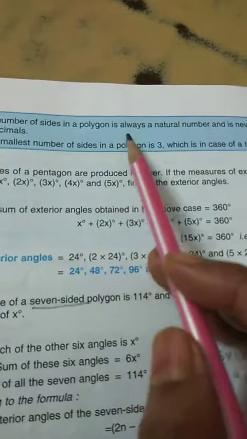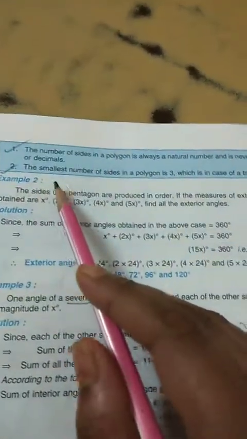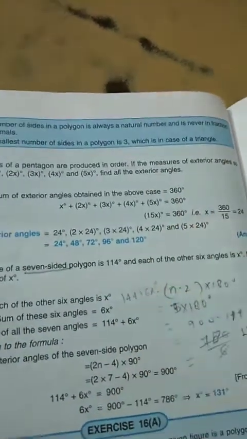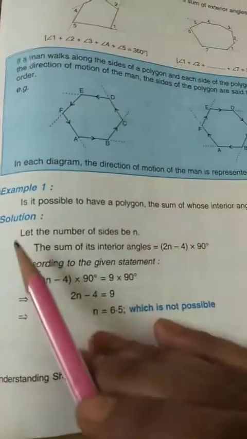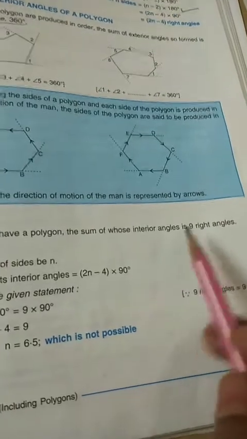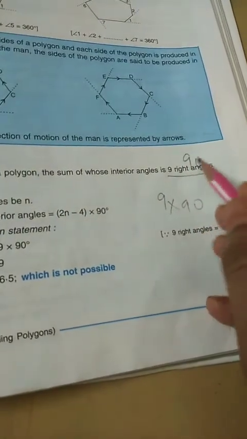Another important thing which you have to notice, the number of sides of a polygon is always a natural number and never a fraction, and the smallest number of sides of a polygon is 3, which is the case of a triangle. So the smallest polygon is a triangle. Another important thing you have to note: is it possible to have a polygon the sum of whose exterior angles is 9 right angles? 9 right angles means 9 into 90 degrees. Right angle means 90 degrees.